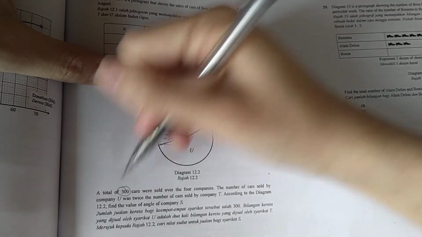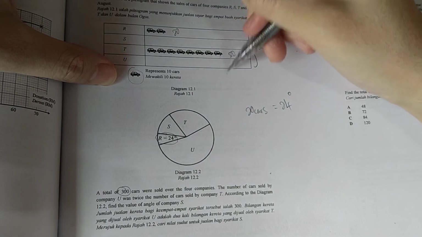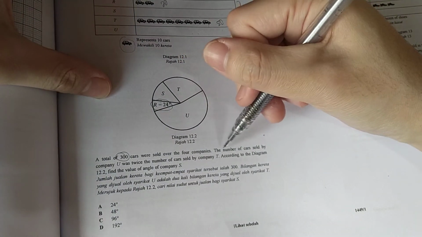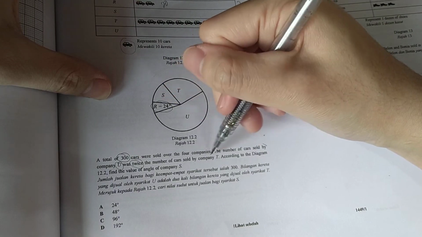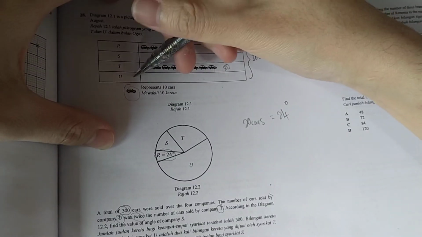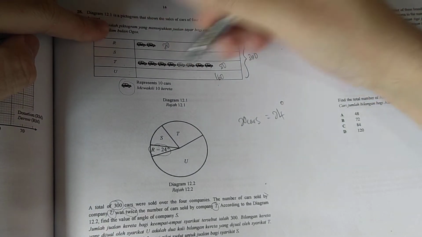Okay, alright. A total of 300 cars were sold over the 4 companies. Oh, this is important because 300 is the total. The sum, meaning everything added up. But since we don't know the S and U yet, let's just keep reading for now. The number of cars sold by company U was twice the number of cars sold by company T. U is twice the number of T. So if T is 80, U will be 160, because U is twice, right?